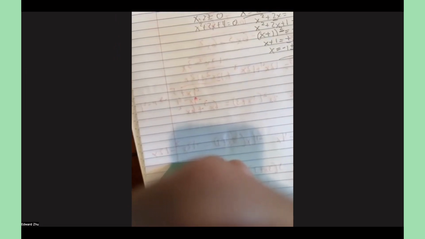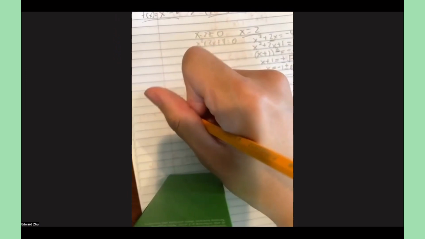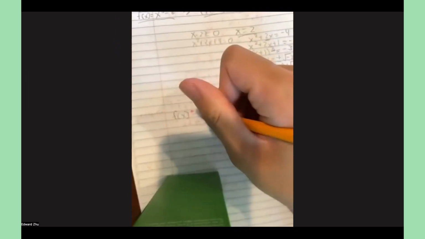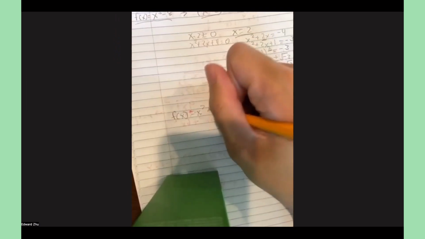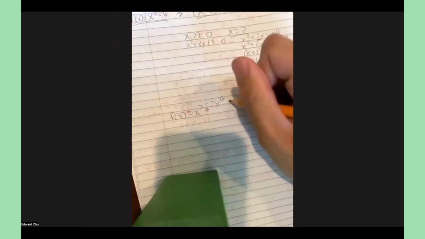Okay, I'll quickly go over this problem. So what we have is f of x is equal to x to the 7th minus 2... 50, right? This is the entire equation. Good, so this is the whole equation, right?